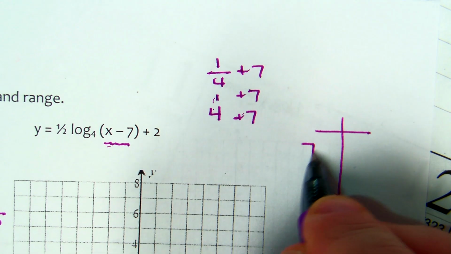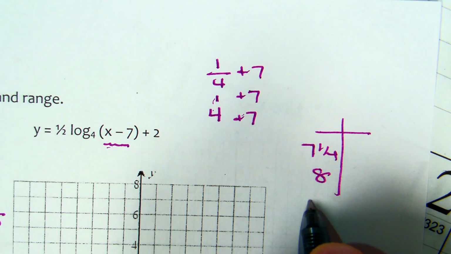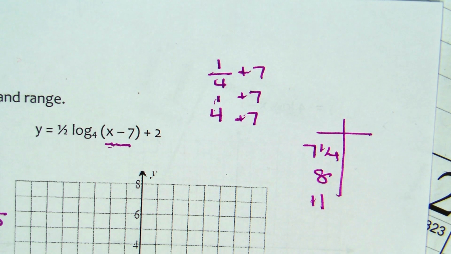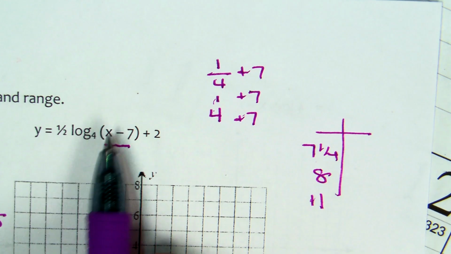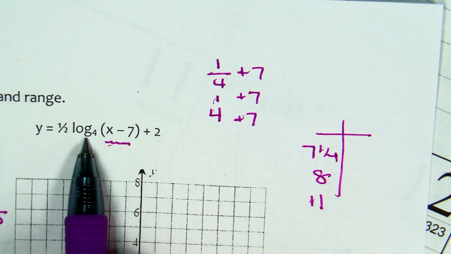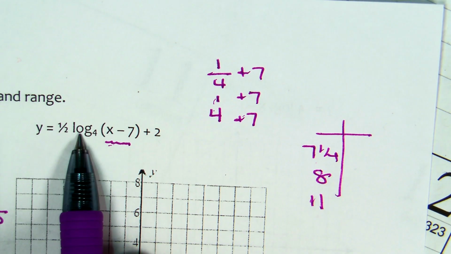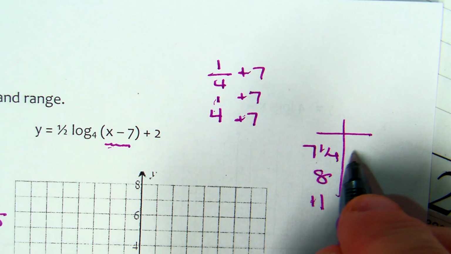That gives me 7 1/4, 8, and 11 for my x's. Good? Because when I plug it in, this becomes 1/4, that becomes negative 1. Half of negative 1 is negative 1/2, plus 2 is 1.5.